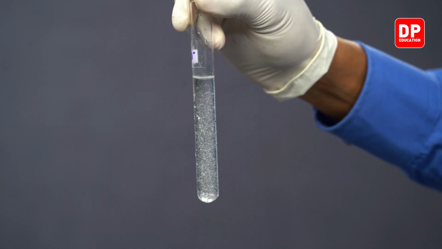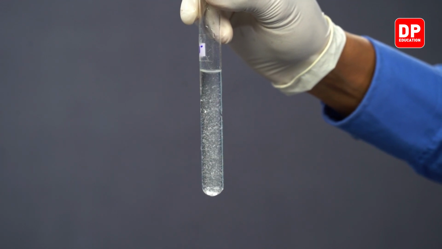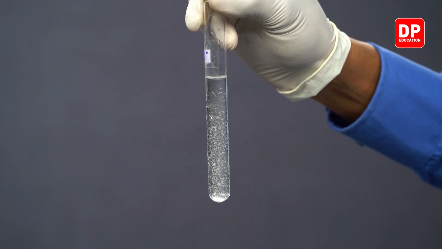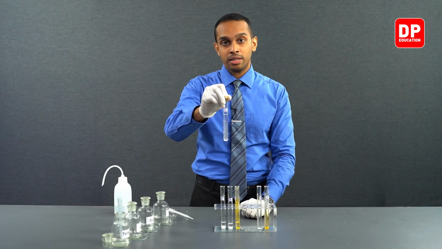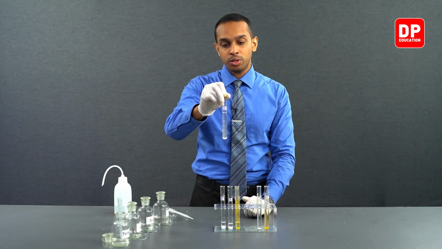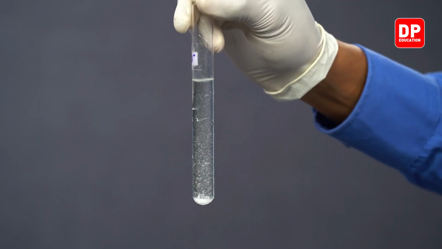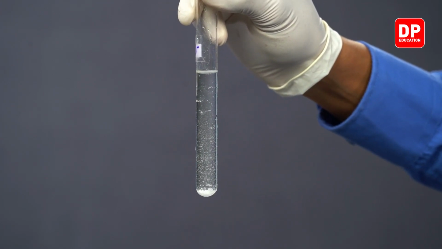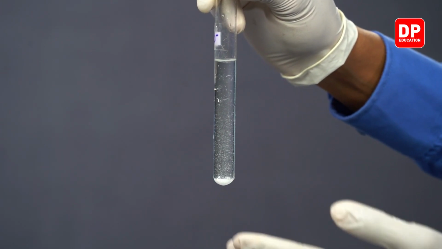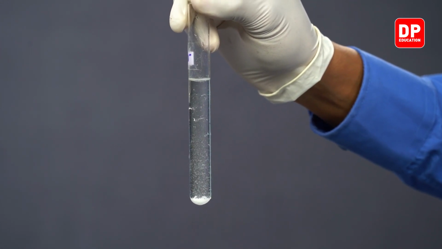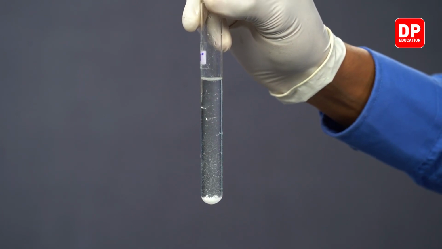If I let it stand a little bit longer, we can see the entire precipitate being formed and sedimenting at the bottom as a white color precipitate. So upon cooling, the hot PbCl2 solution, which was a clear solution, forms PbCl2 solid, a white color precipitate.